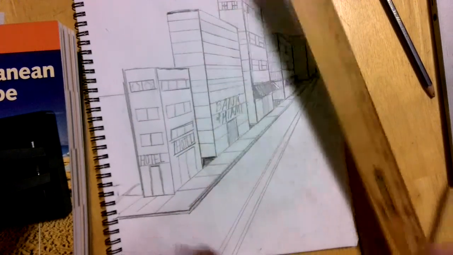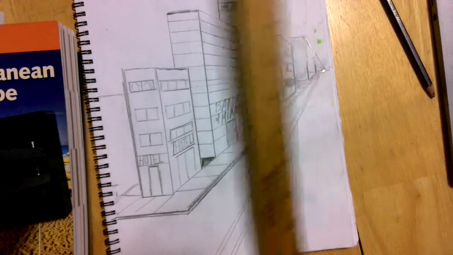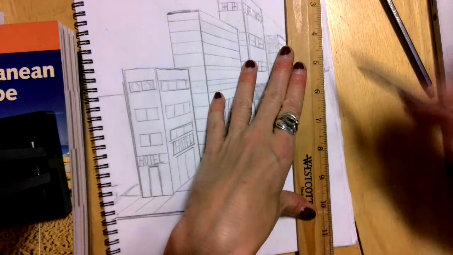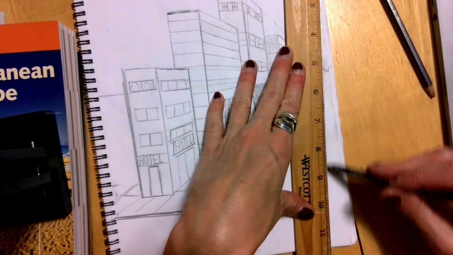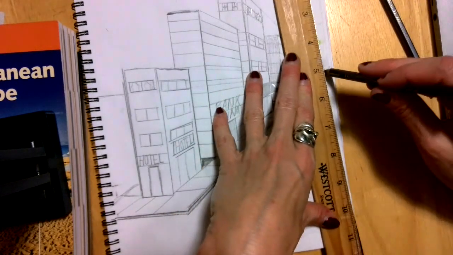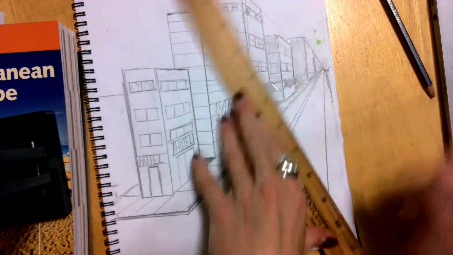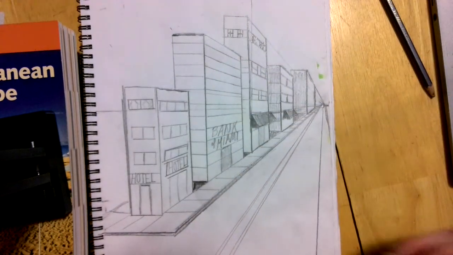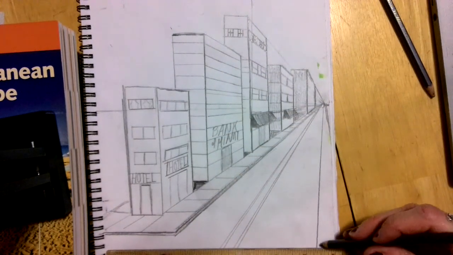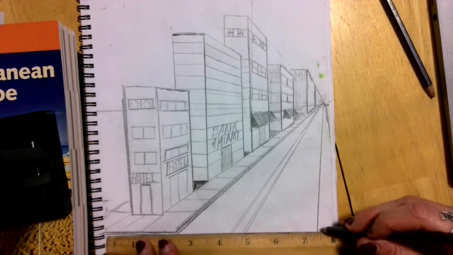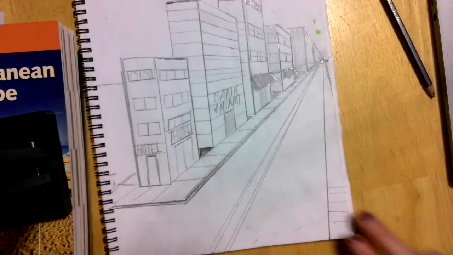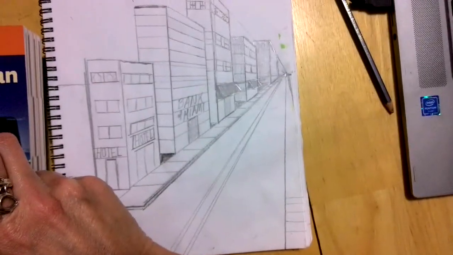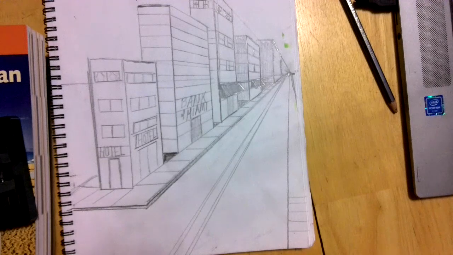Maybe you want a sidewalk on the other side. Maybe you want a boardwalk or a beach or something. That would also come off the vanishing point. Make it into a boardwalk or something.